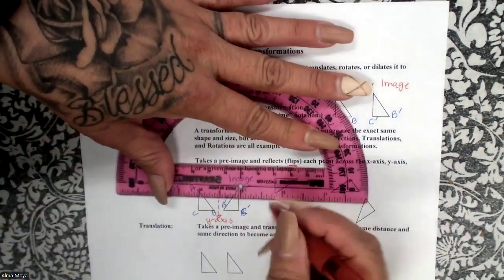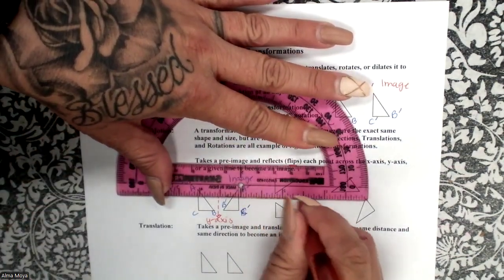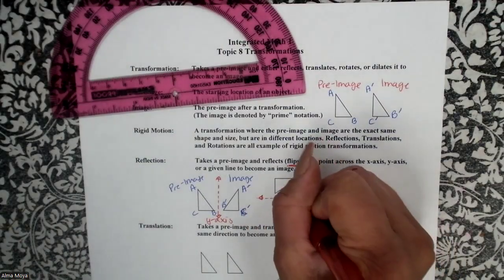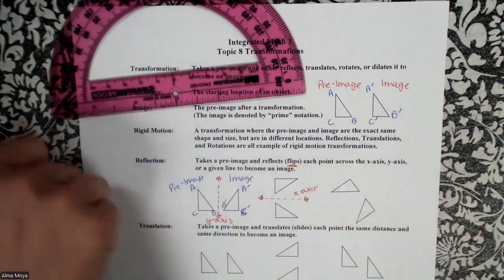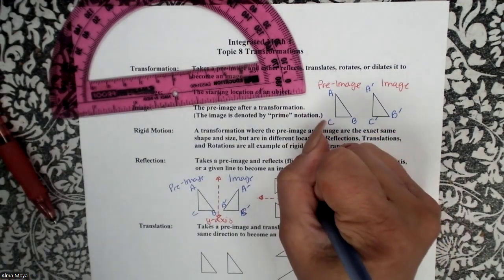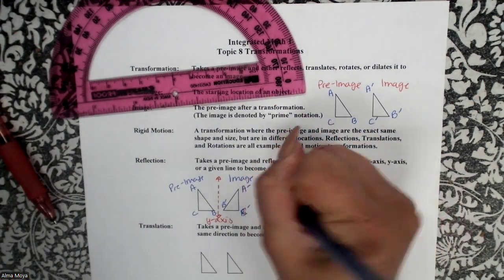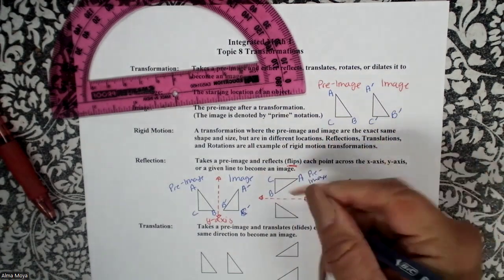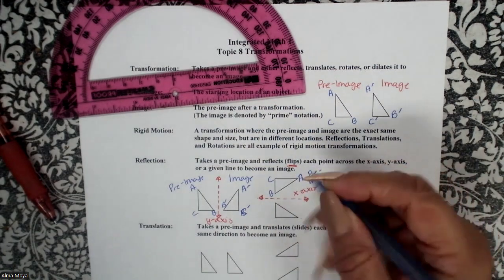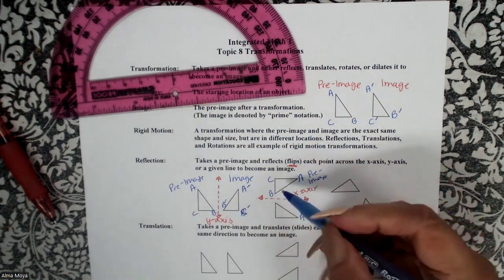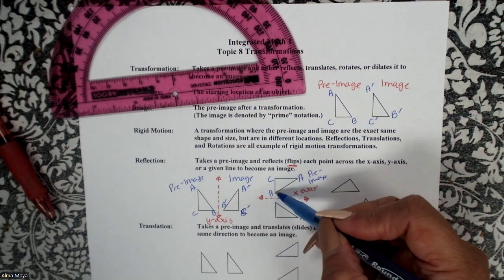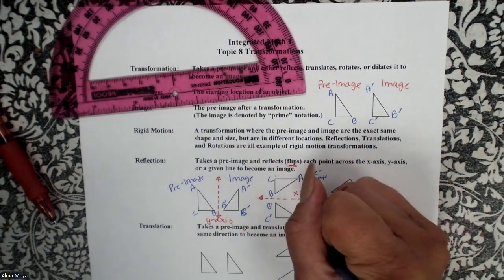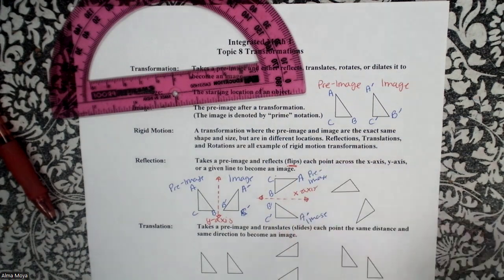This would be an x-axis one, because as you can tell, it flips from the top down. We'll say that the top, this is A, this is B, this is C. This right here would be our pre-image. And when you flip it down, if that's A, then this would be the A prime. The one closest to the x-axis, that's B. So then this would be the B prime. And then right here, that'd be the C prime. And this one right here would be called the image.